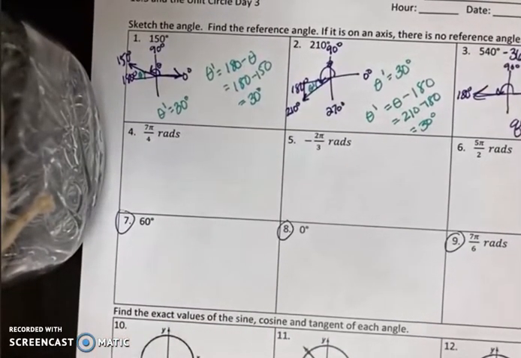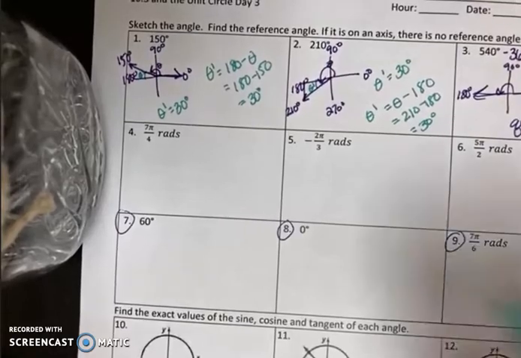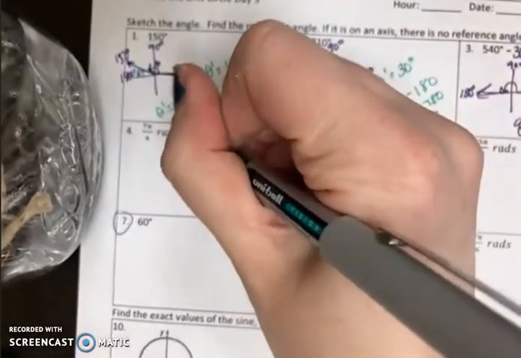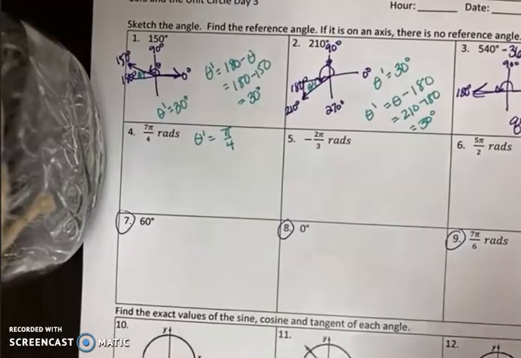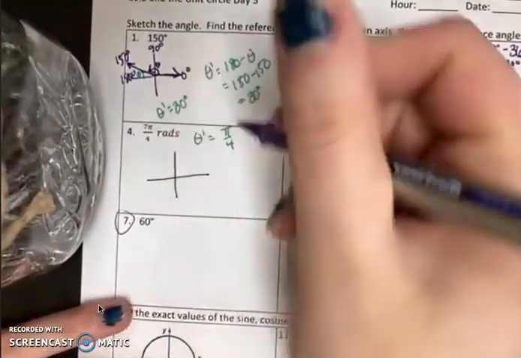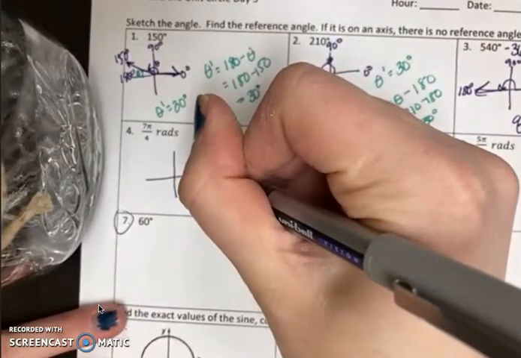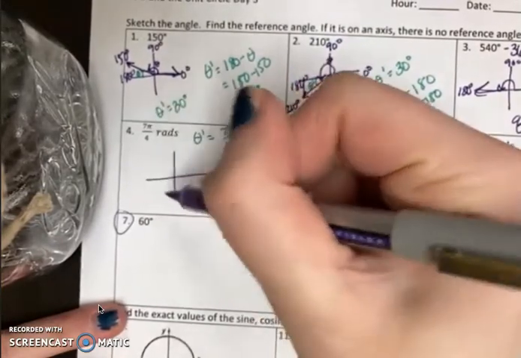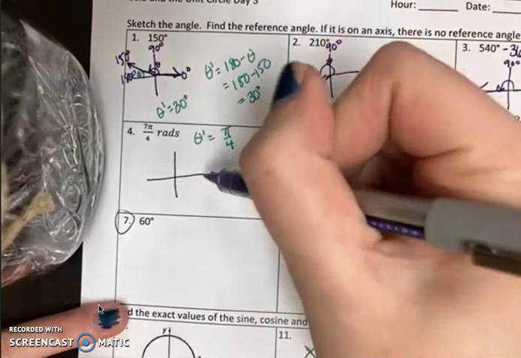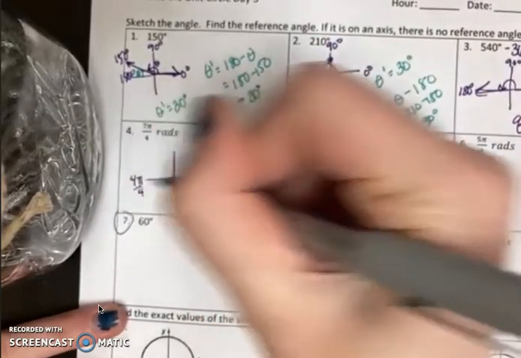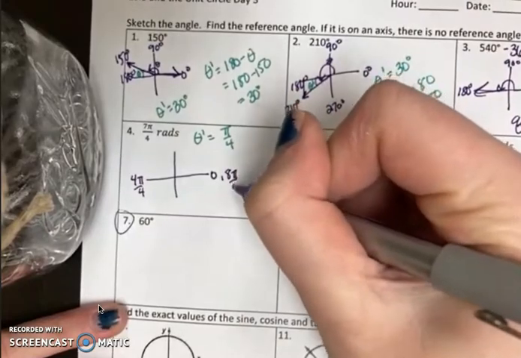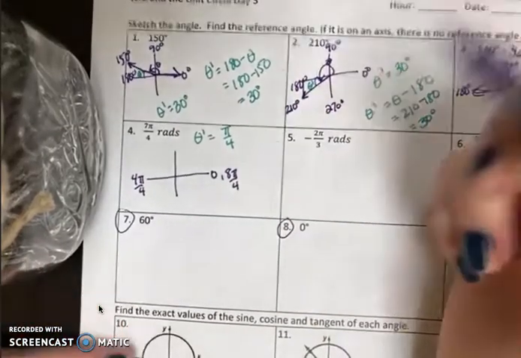For number 4, it does say sketch the angle, but just by looking at this, I already know that theta prime is pi over 4. Really quickly, if I wanted to draw this, I know that it's 0, pi over 2, pi, 3 pi over 2, 2 pi, or 0. I know that pi is 4 pi over 4, 2 pi is 8 pi over 4. I like to do these first because it makes the other ones easier.